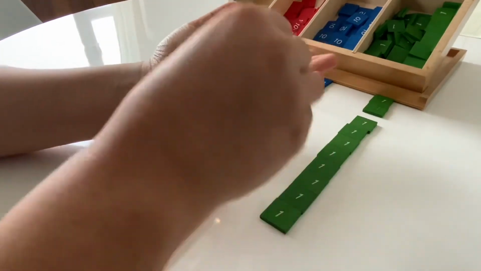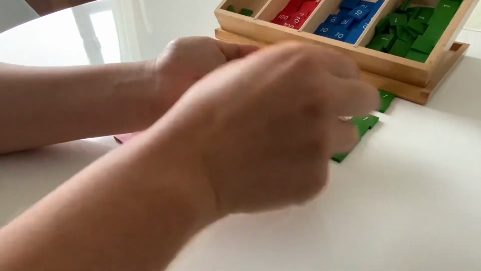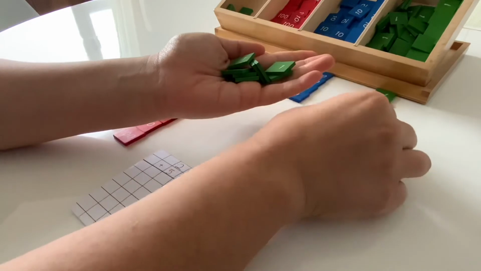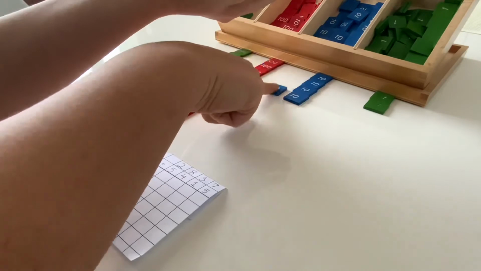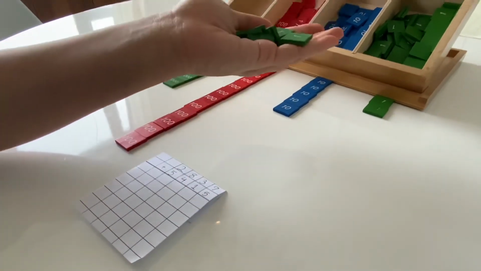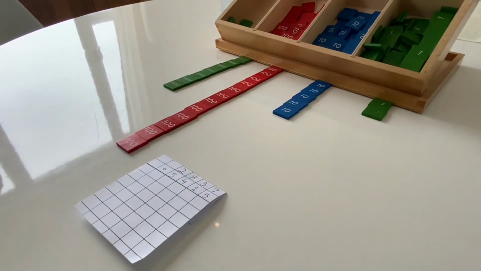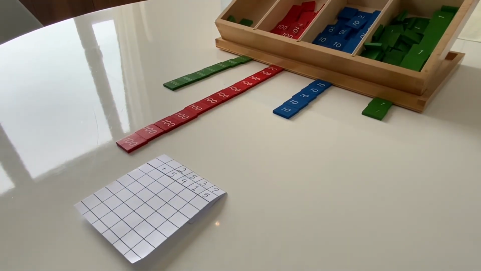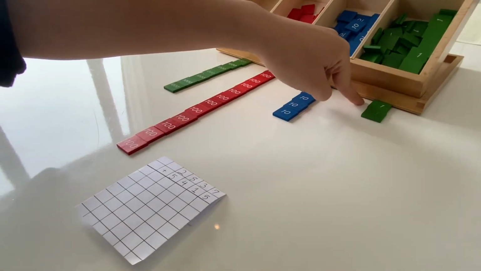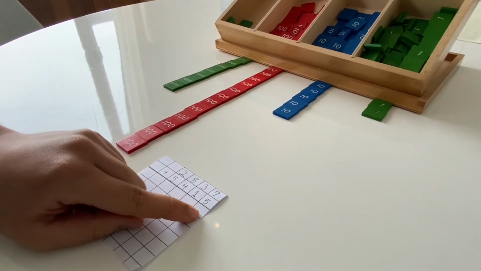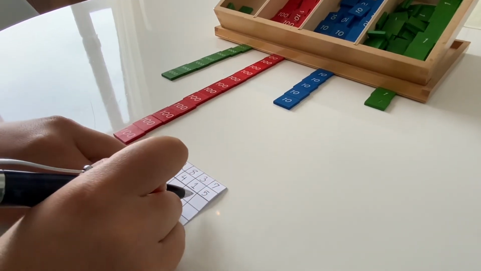1 unit, 2 units, up to 10 units. We'll put these back. We'll put this 10 stamp down below to join his friends, and we'll put all these back where they belong. So how many units do we have left? Can you see how many we have? 1 unit, 2 units. So with our pencil, let's write 2 units right below the 5.